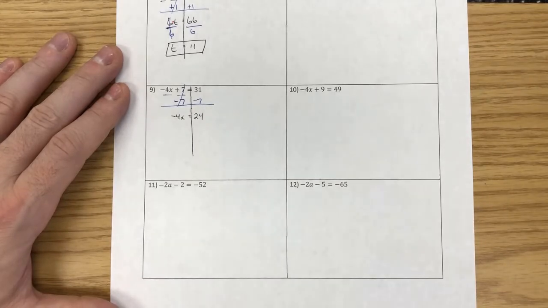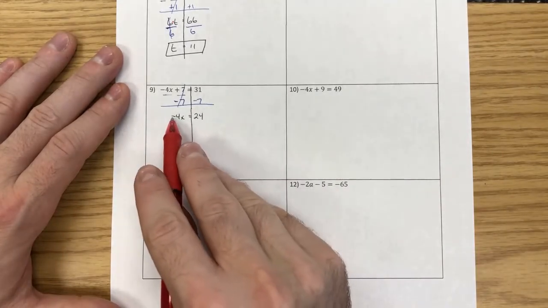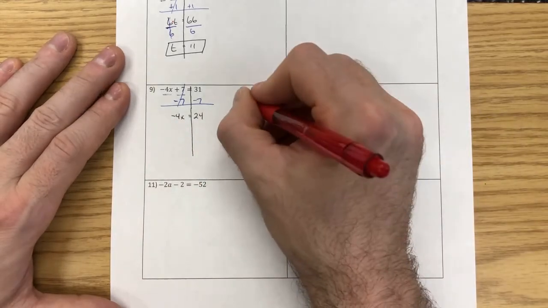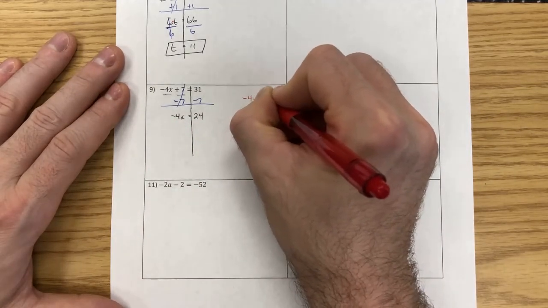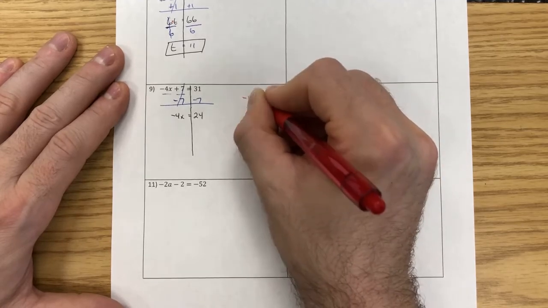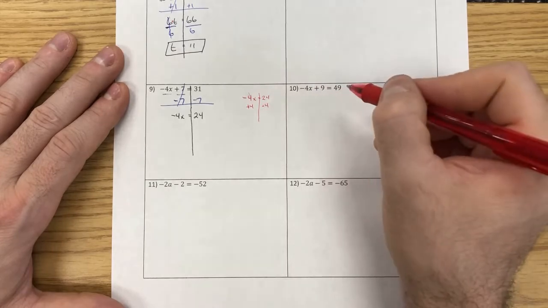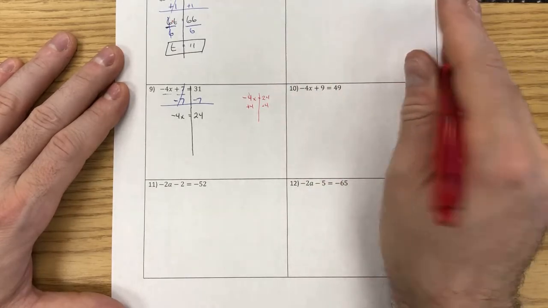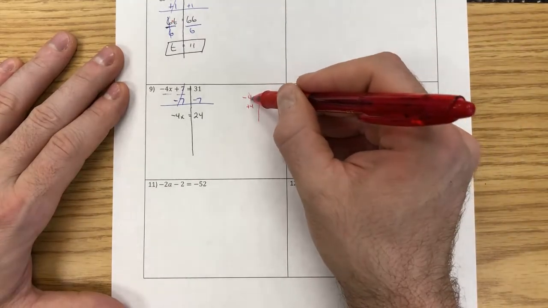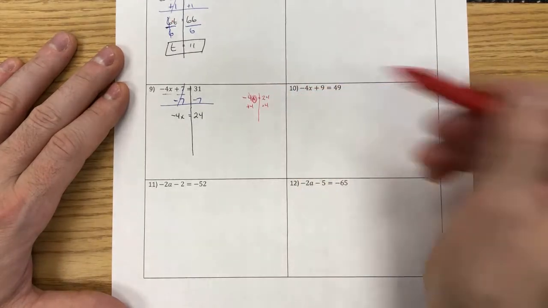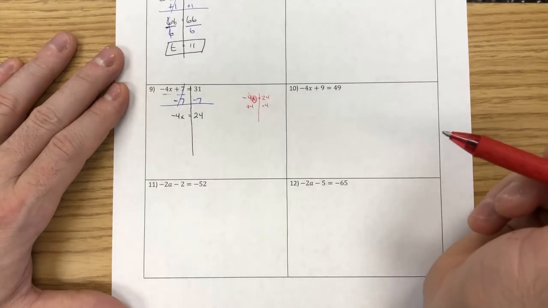Now, what a lot of students will do when they see this is they see this minus 4 or negative 4, and what they immediately go for is they say, hey, negative 4x equals 24. Let me go ahead and add 4 to both sides, because minus 4 plus 4 cancels out, right? No. We need to look at how that 4 is connected to the x, because if I want to isolate the x, I need to undo how that 4 is connected.